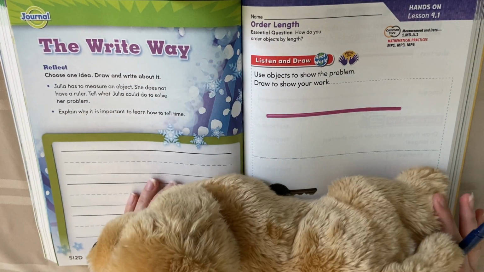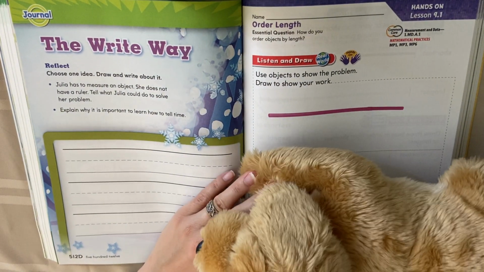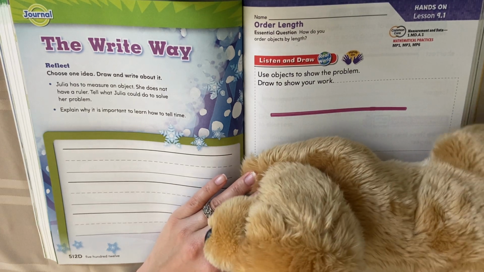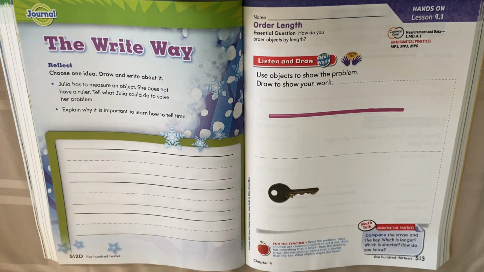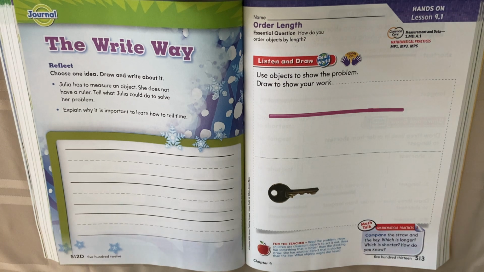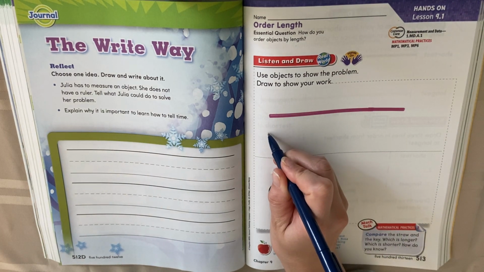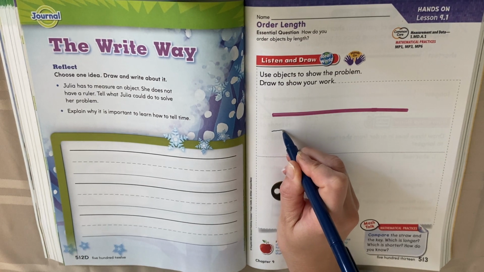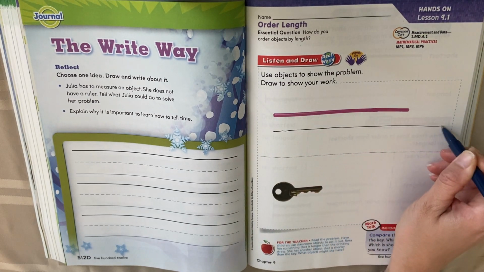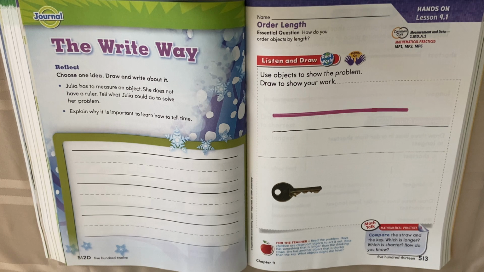He is longer than this straw, right? When I look at him compared to the size of the straw, look, his legs go all the way back here. Okay, so find something that is longer. And then what I'd like you to do is take your pencil and draw a line that is longer than the straw. All right, if you need to pause, you can do that. If not, just keep going.